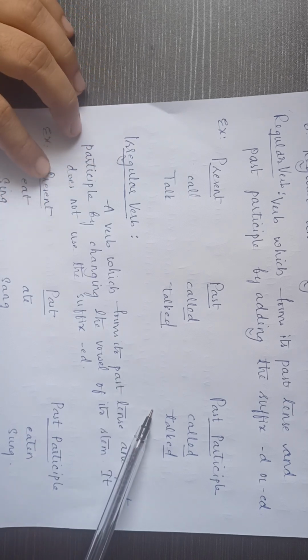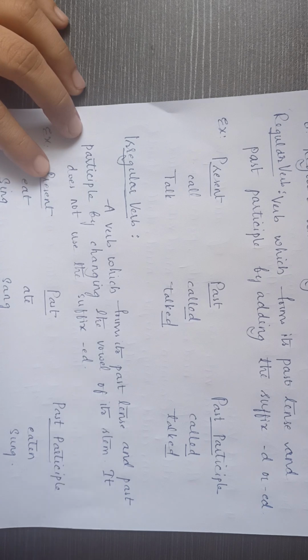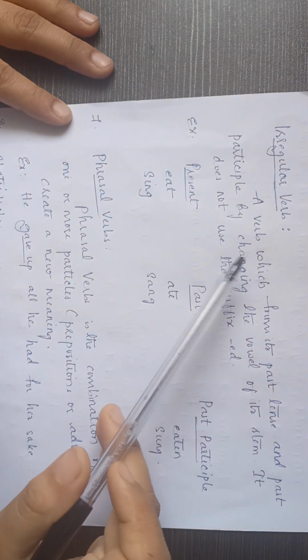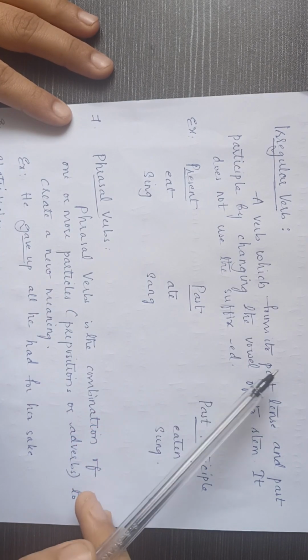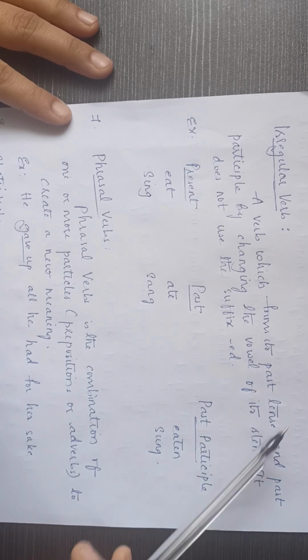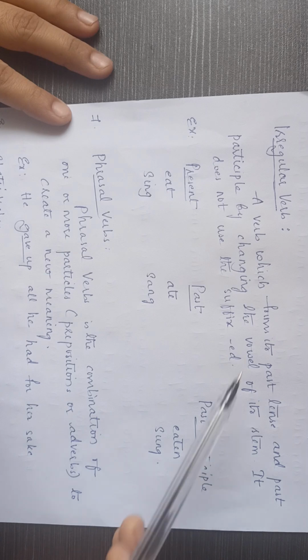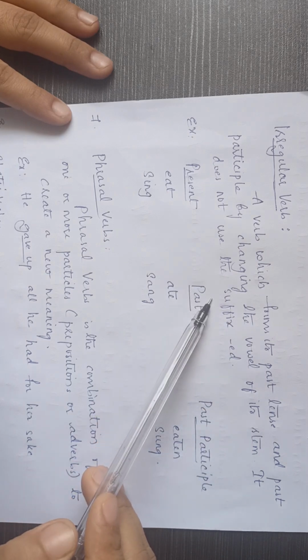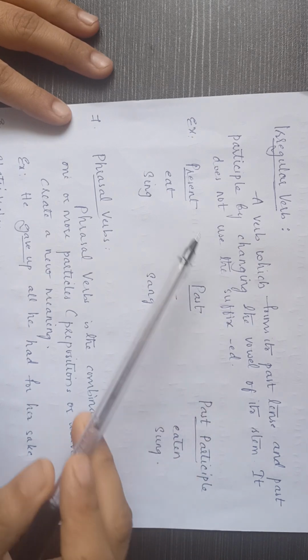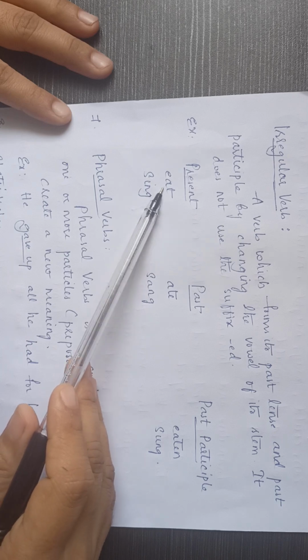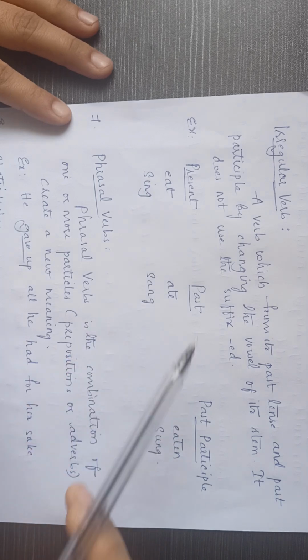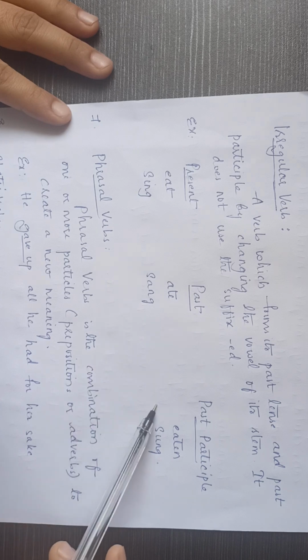Okay, next one is irregular verbs. A verb which forms its past tense and past participle by changing the vowel of its stem. It does not use the suffix d or ed. Example: eat, ate, eaten, sing, sang, sung.